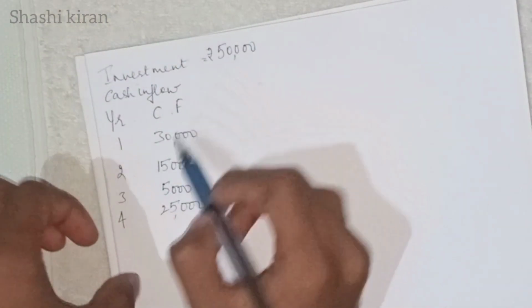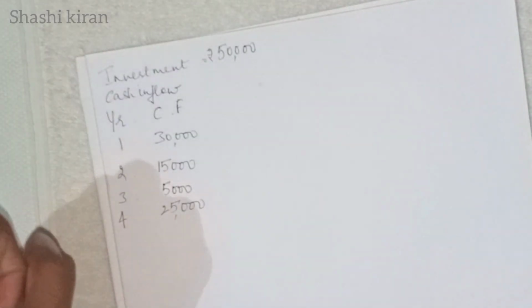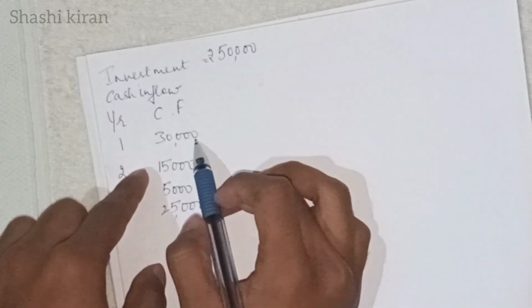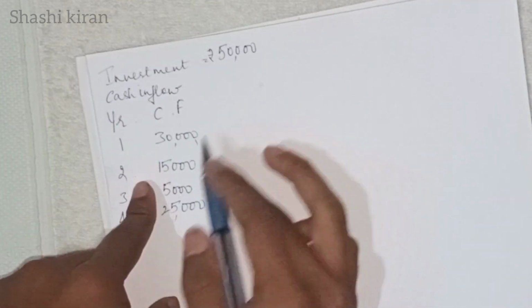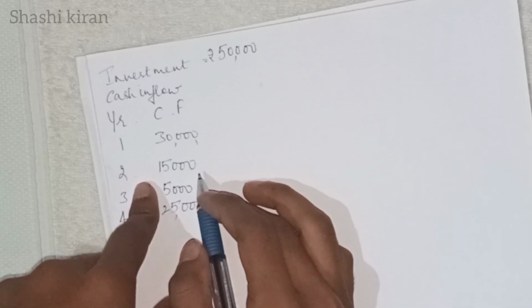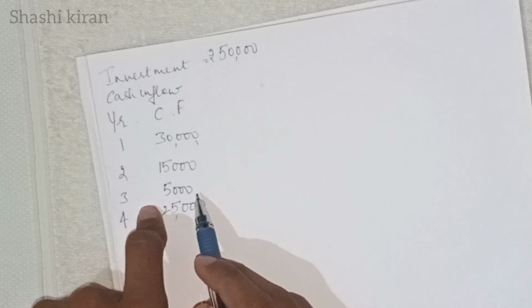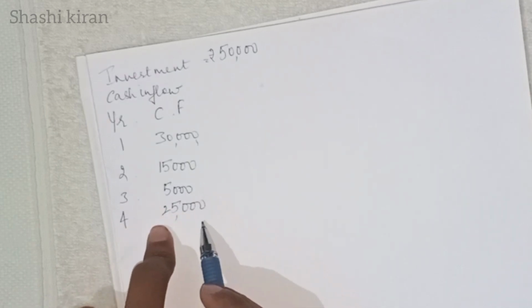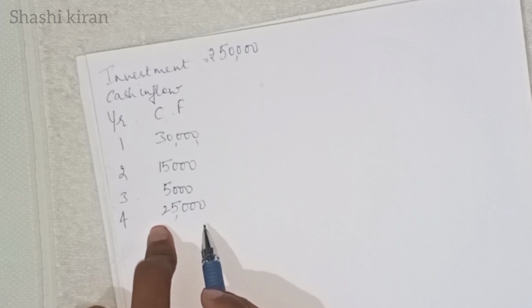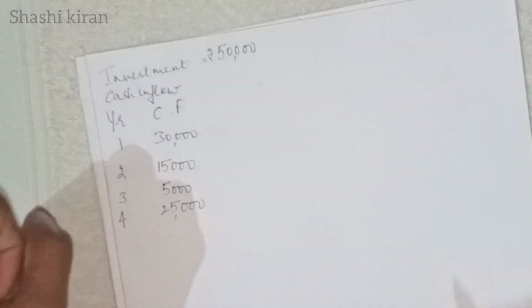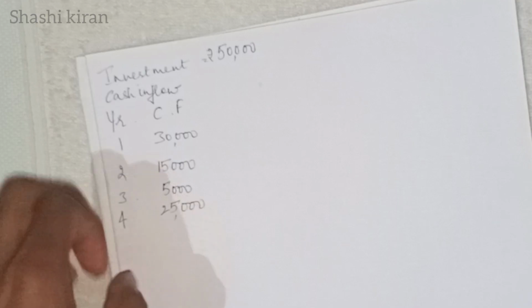You may have a doubt: what kind of investment, what kind of project is it? The project is nothing but investing in a fixed asset. With the help of that fixed asset, you can generate a cash inflow. If you purchase machinery worth 50,000 and that machinery is capable of generating cash inflow, at the end of the first year it generates 30,000, at the second year 15,000, at the third year 5,000, and at the fourth year 25,000.